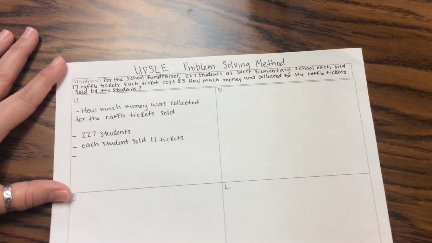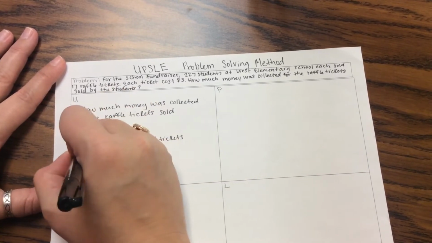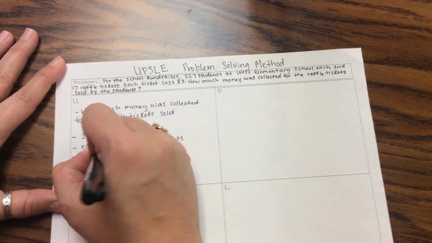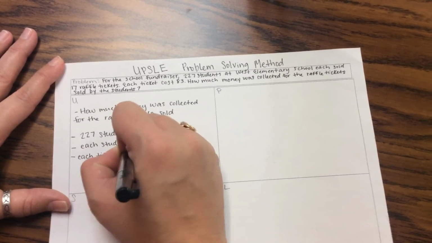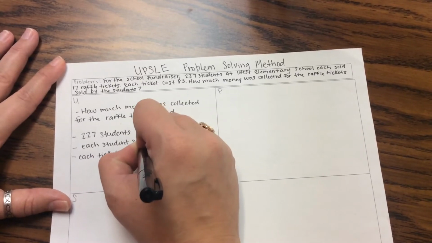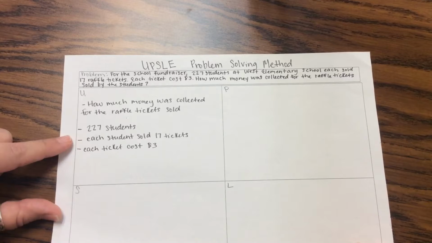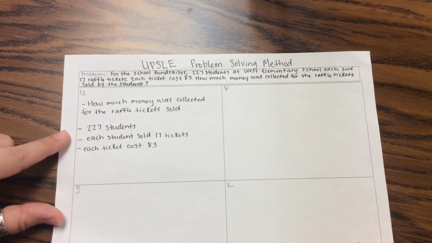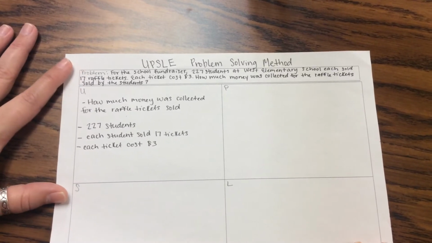And one more thing we need for this problem, we also need to know that each ticket costs $3. Once again, you don't need complete sentences for these ideas. They're just short little blurbs to help you understand and easily pick out what's going on in the question.